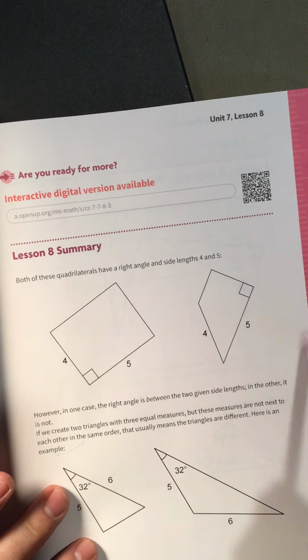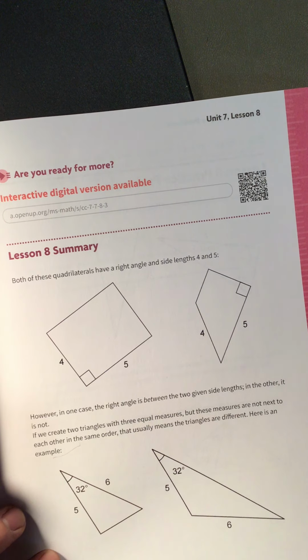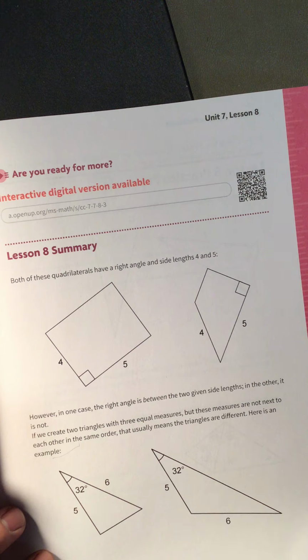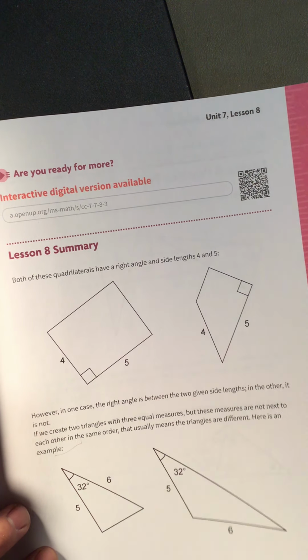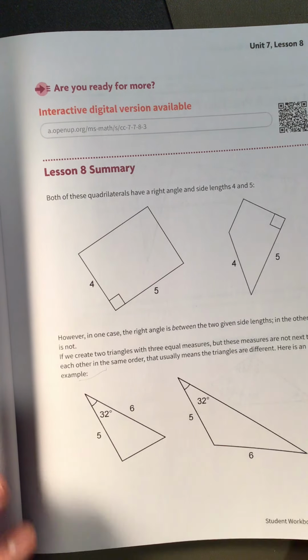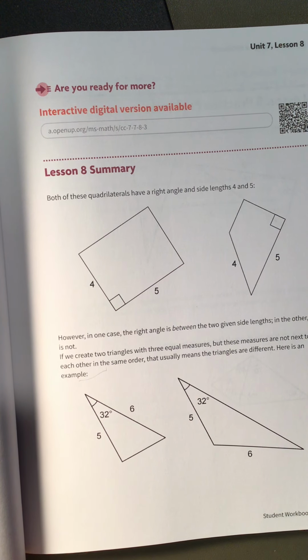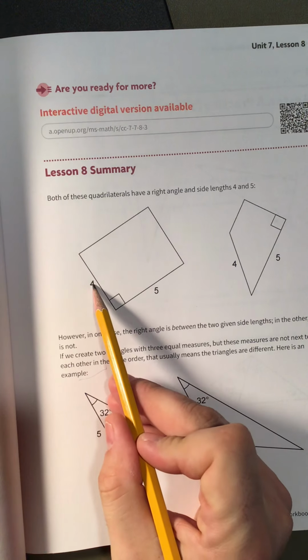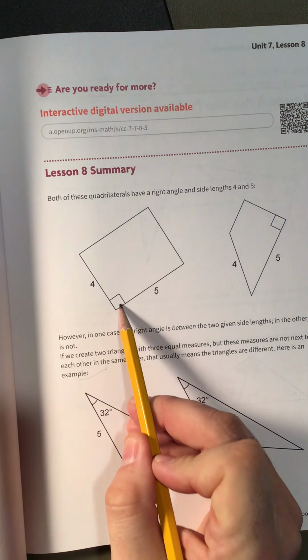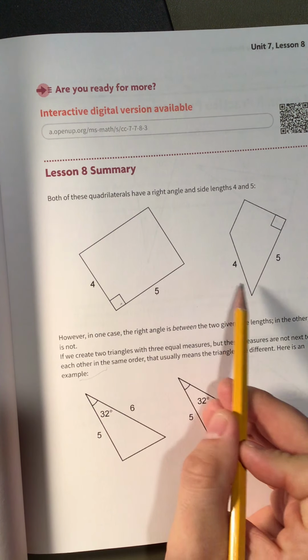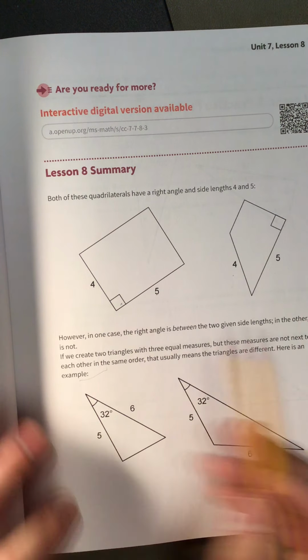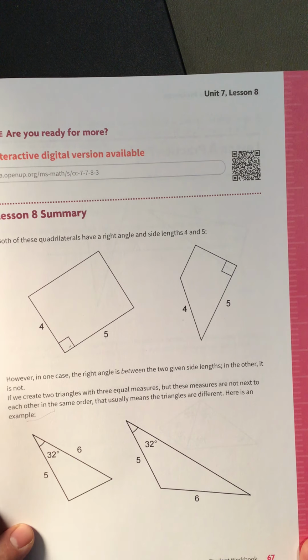Okay, again, I encourage you to check this one out. Top of page 67. And then notice how we can't always say, well, if a couple sides are the same and an angle is the same, that they have to be equal. In the summary here, here's a side of 4, here's a side of 5, and a 90-degree angle. Here's a side of 4, here's a side of 5, and a 90-degree angle. Notice they're very different.